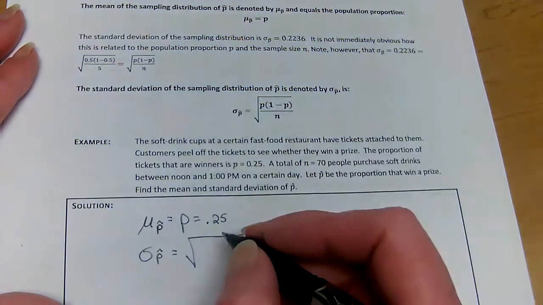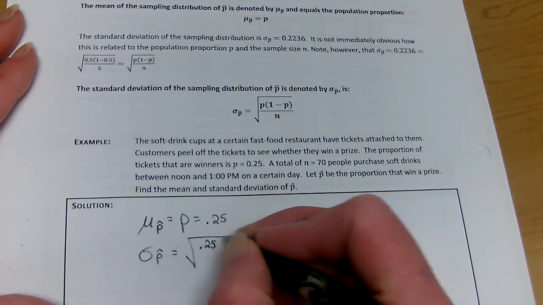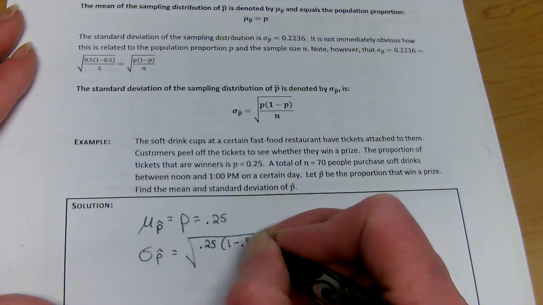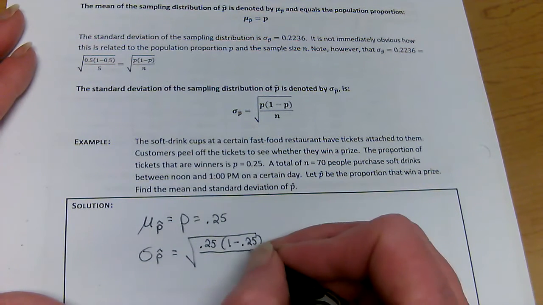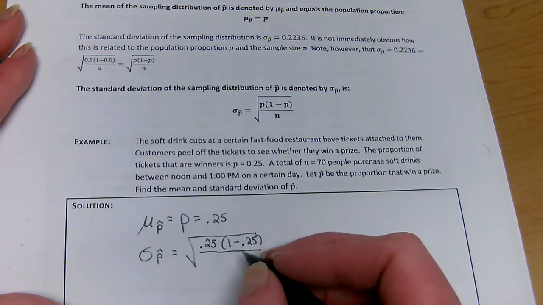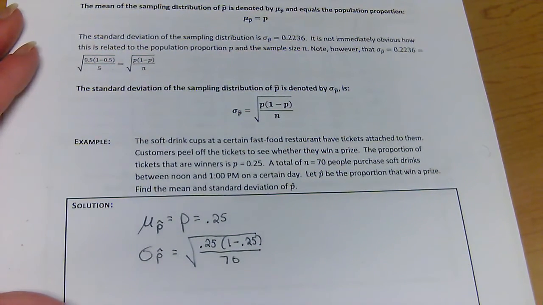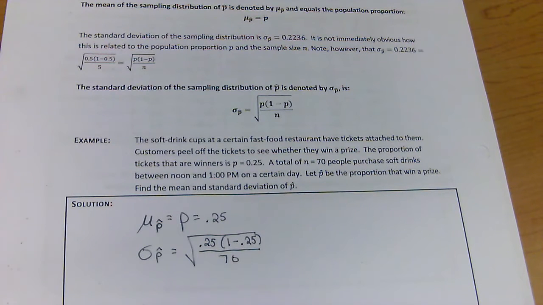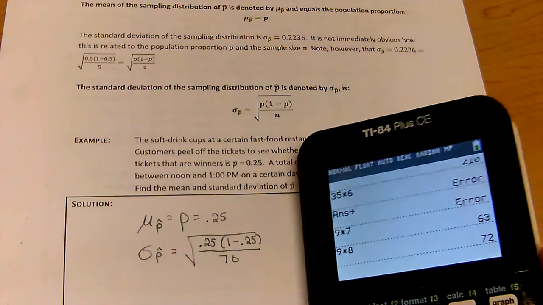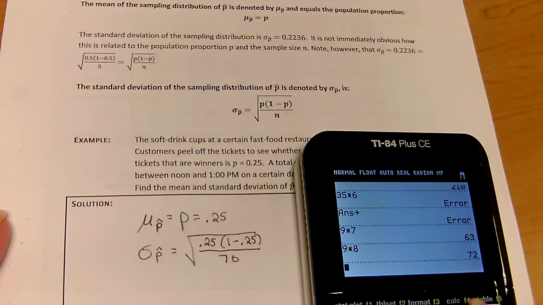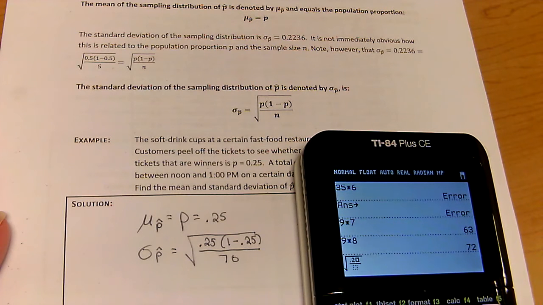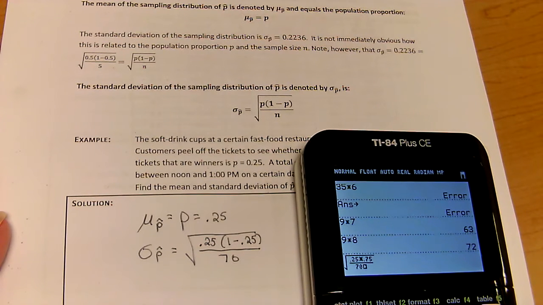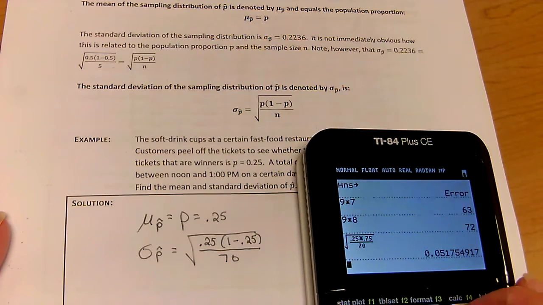So P was 0.25. 1 minus P, well, that's going to be 0.75, 25%, 75%, divided by the number of people, so divided by 70. And you could actually do this all at the same time: square root of, and do it as a fraction, 0.25 times 0.75 divided by 70. And we get 0.051, basically.